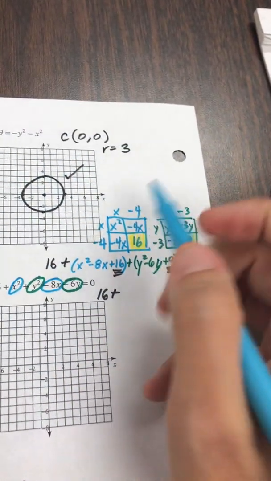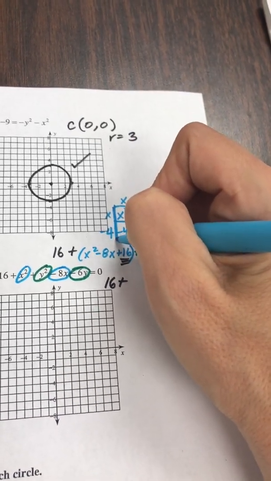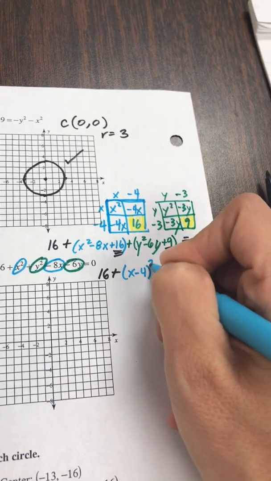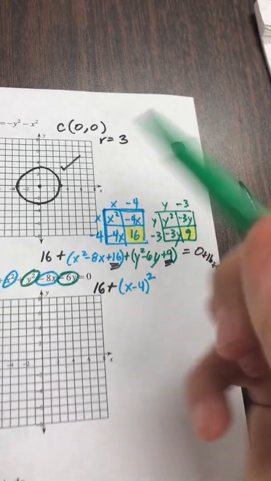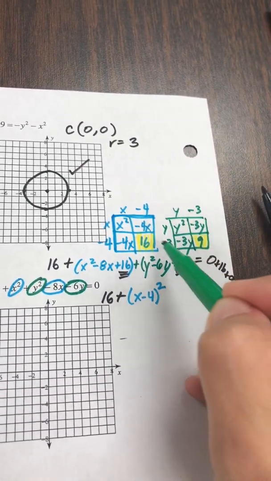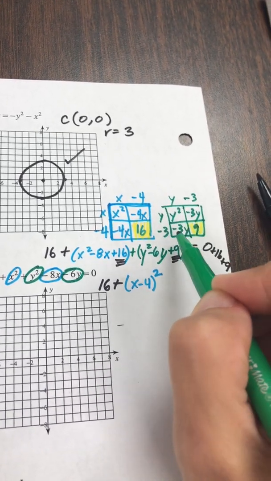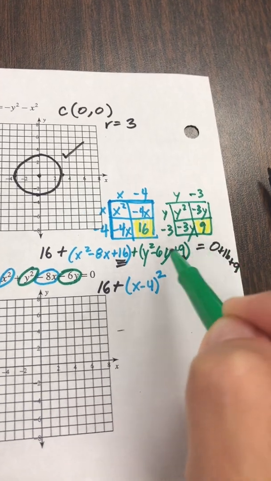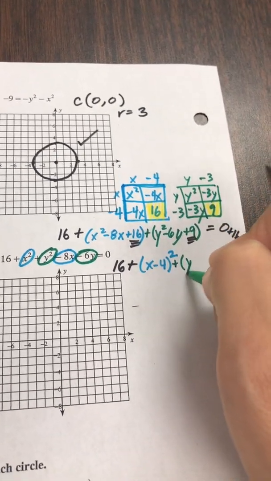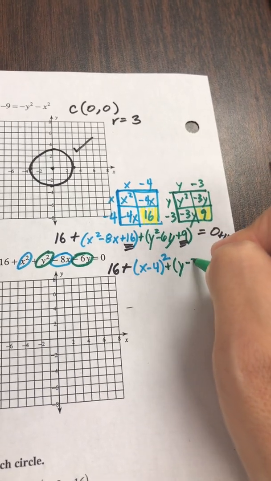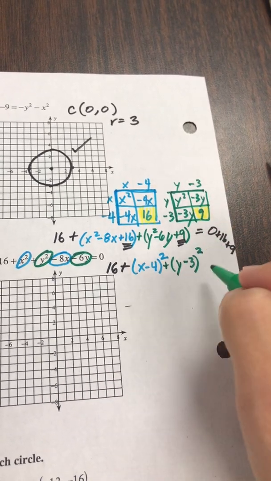We can describe this picture as x minus 4 times x minus 4, or x minus 4 squared. We can describe this picture as not only this expression, because it's y squared minus a 6y plus 9, we can also say that it's y minus 3 times y minus 3, which is y minus 3 squared.